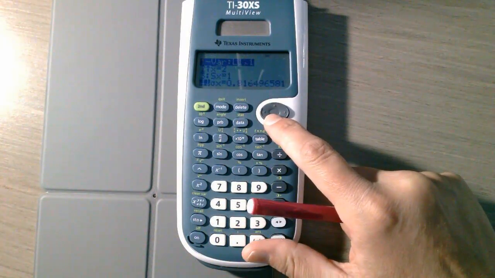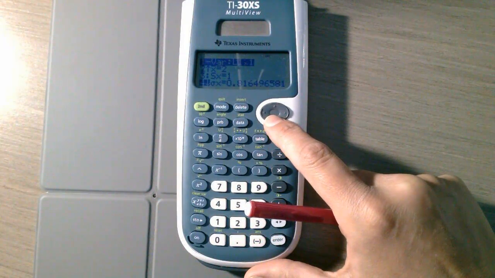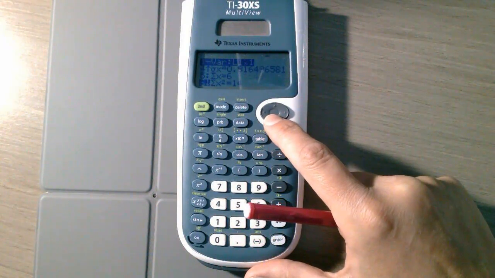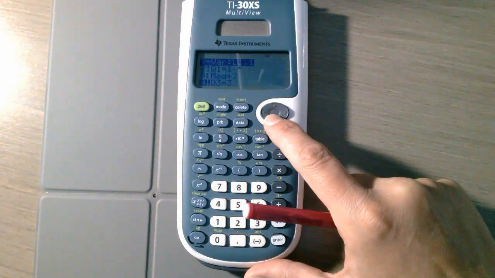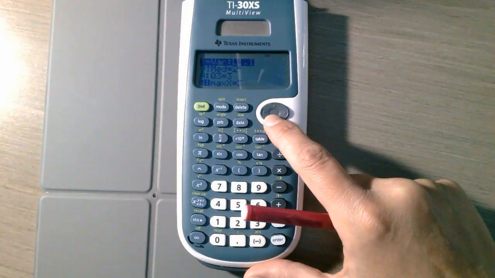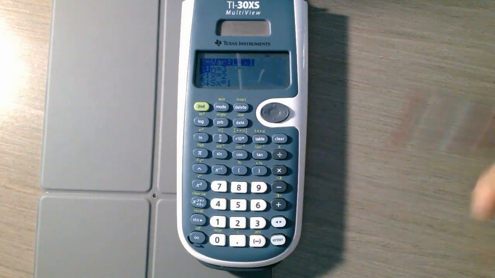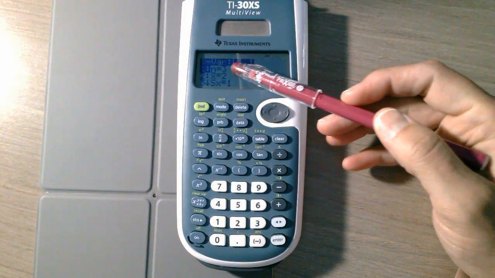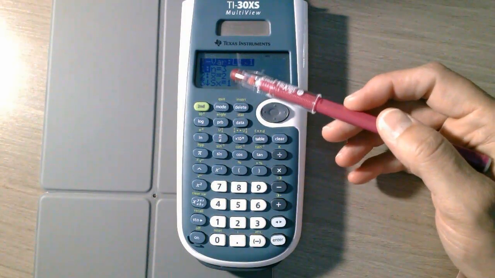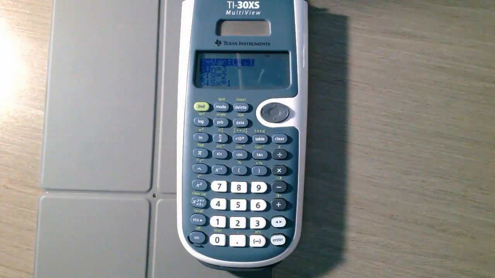And I could scroll down here. Here's my population standard deviation, my sum squareds, my minimum, my Q1, my median, my Q3, my maximum. In other words, it gives me several different items. These are the 3 main items that we will be using. But you'll want to put those in that list and everything. Okay?